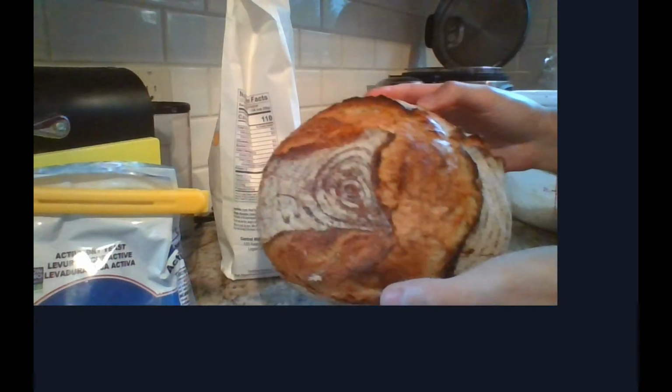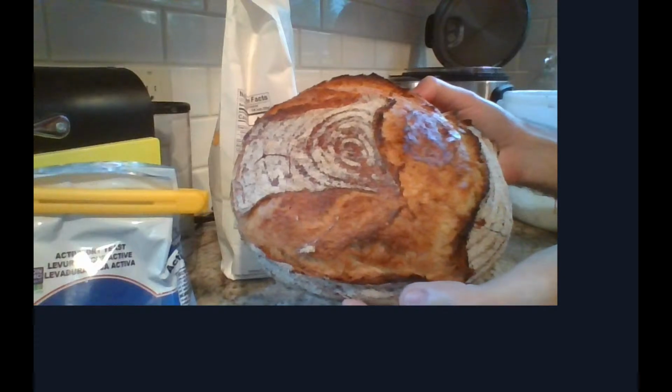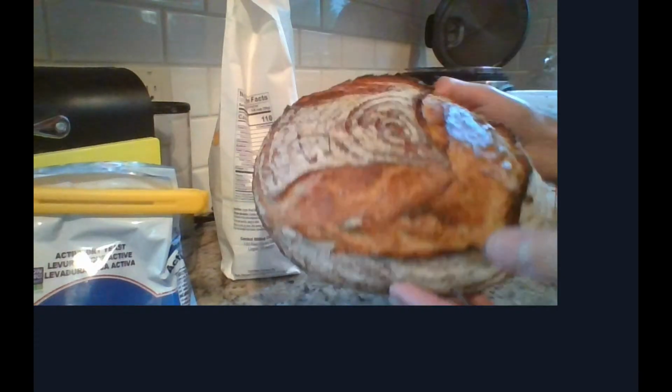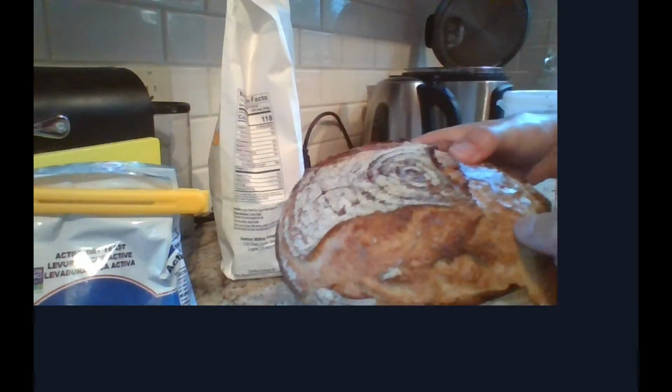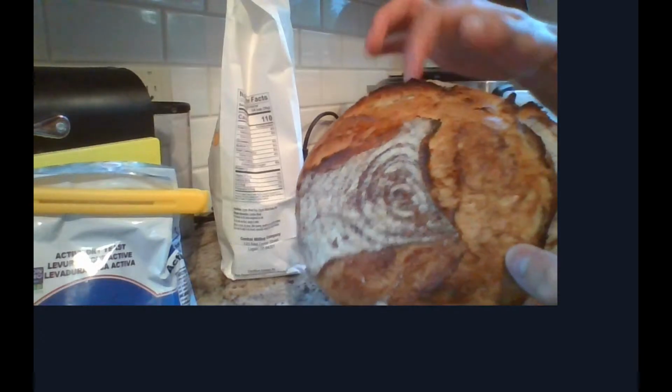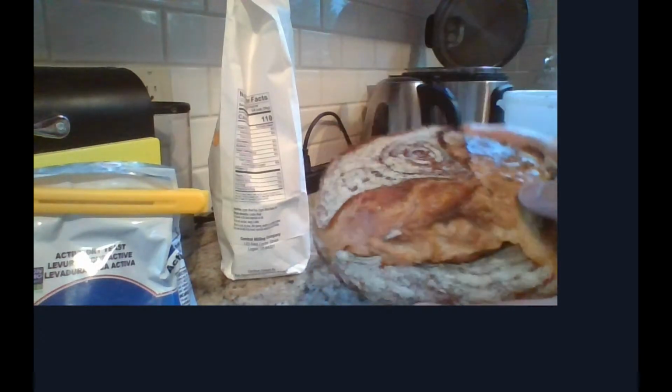This is the loaf that I baked earlier. Can you see it? It's a boule. I baked it in my cast iron Dutch oven. It's not very tall, but it does look very nice. It smells nice too. It's got a good crust. This part is hard, this part is a little softer, but it's still cooling.